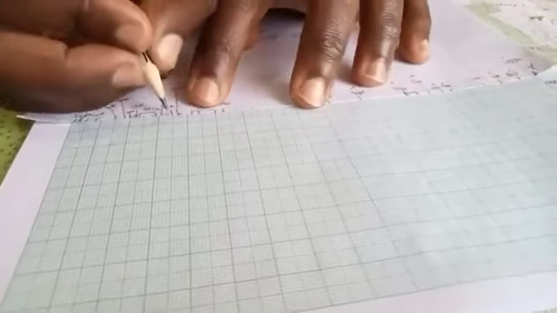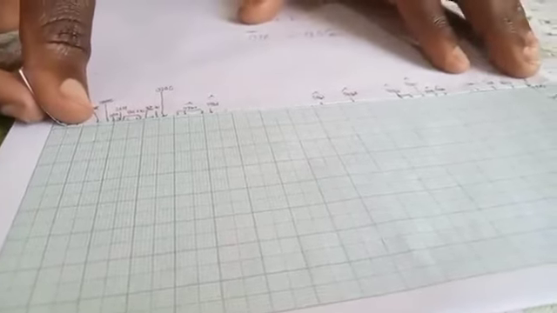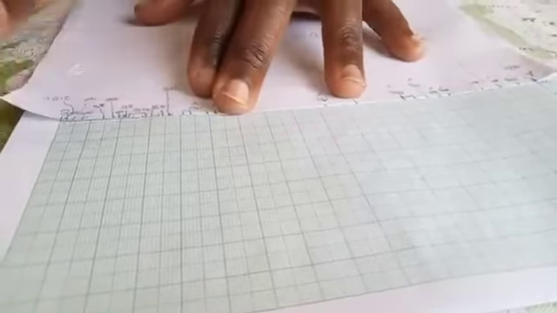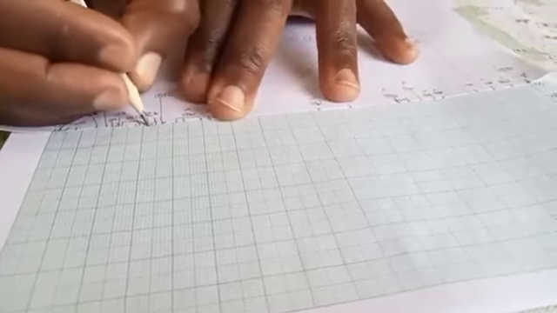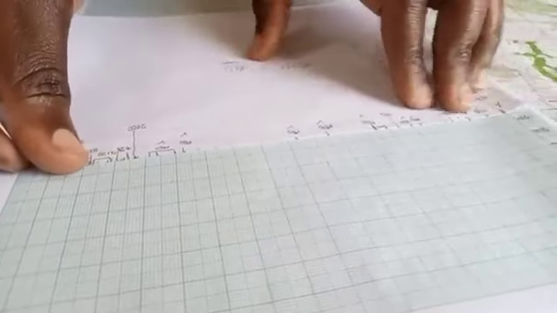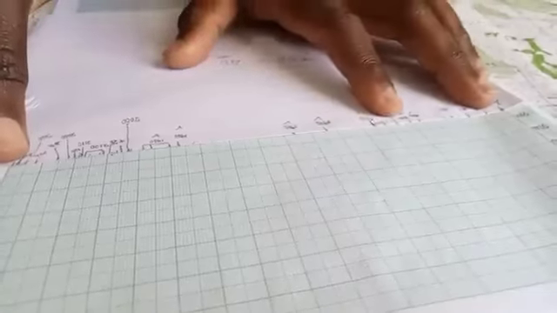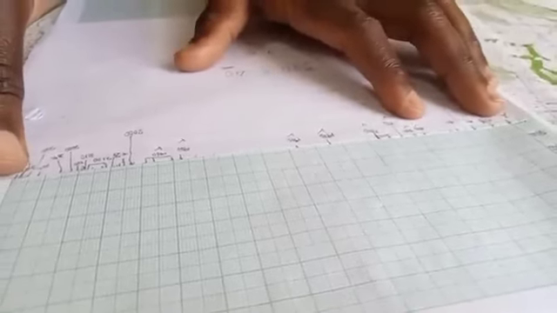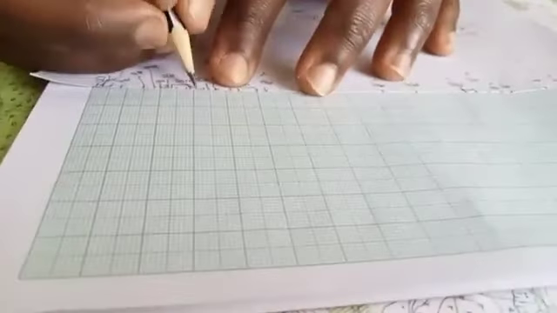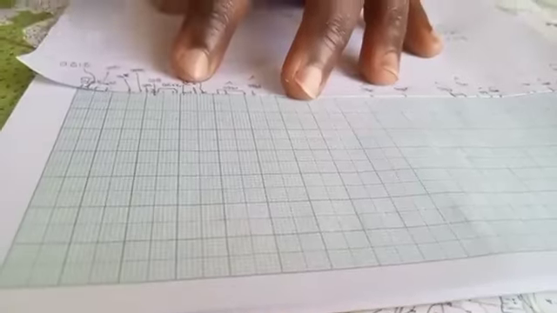Remember, it's because the difference between one contour to another is 20. So the other one is 2060. And the other one is 2080. Then finally we have 2100. We have 2100. Remember, we have another 2100 over here. There. Then we have 2120.